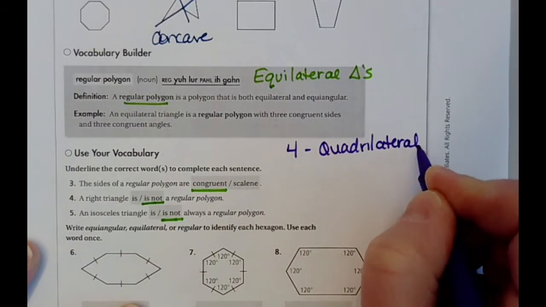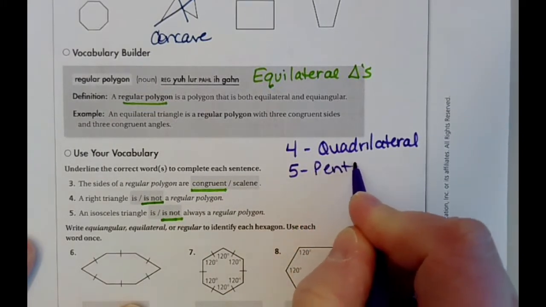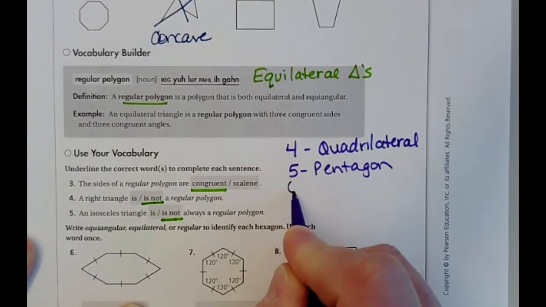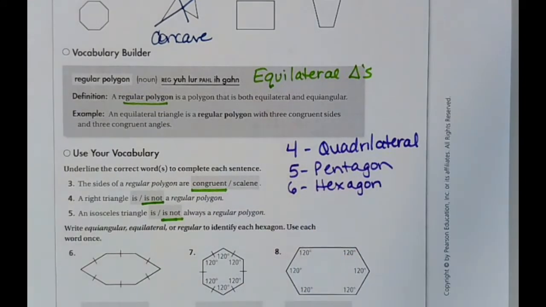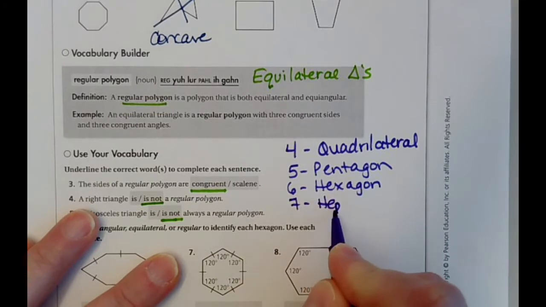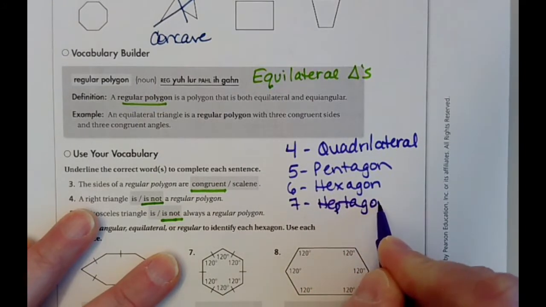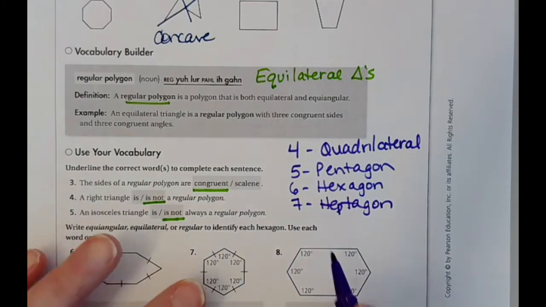I'm just going to give you the most common ones. Five-sided is a pentagon. Six-sided is a hexagon. Seven-sided is a heptagon. You might think sept. Sometimes you see septagon, but it's heptagon.